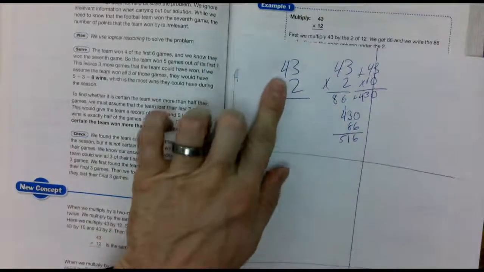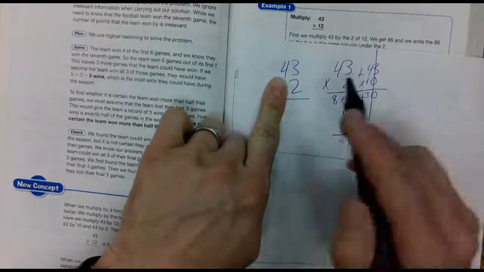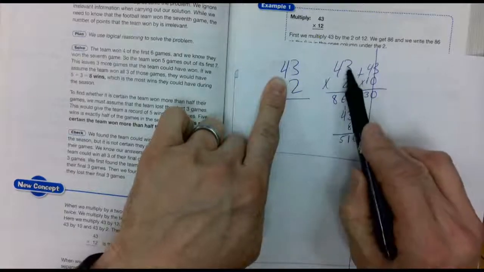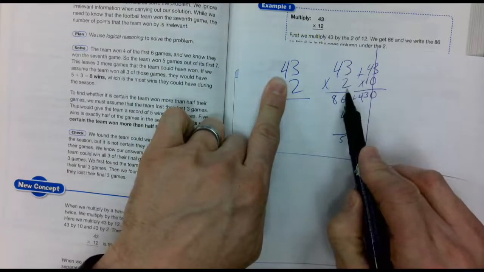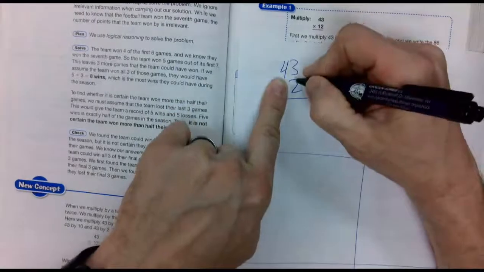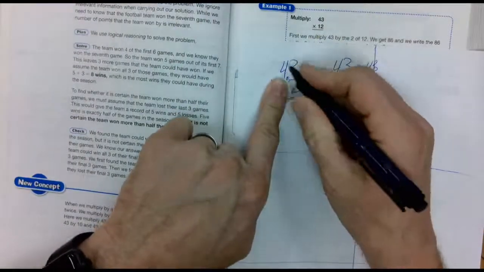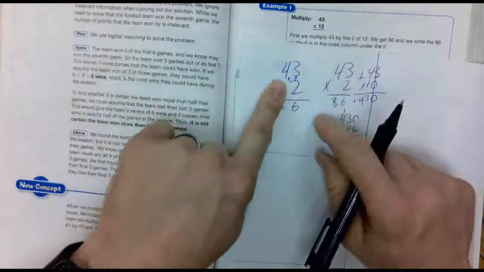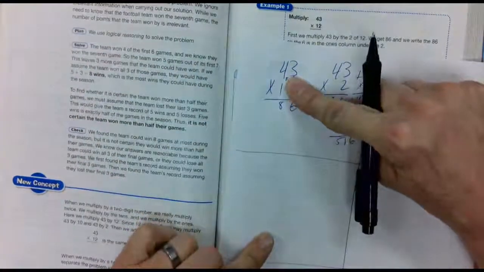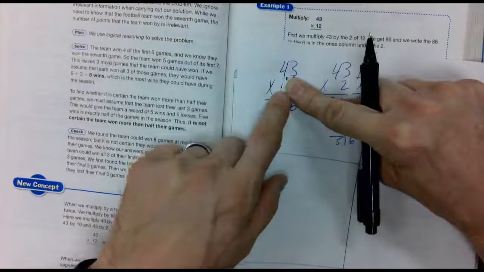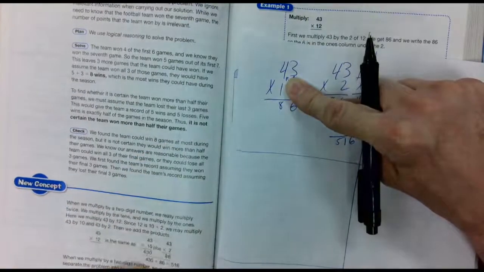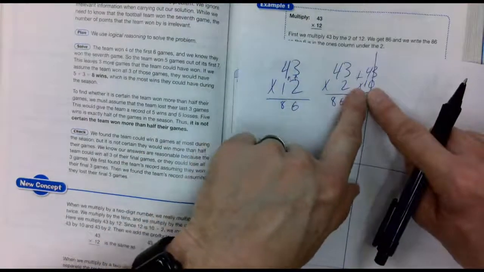First of all, I like the cover-up method. Wow, 43 times 2. It looks like we just did that, right? 43 times 2, we just did that. So let's do it. First we're going to multiply up and then over. 2 times 3 is 6. 2 times 4 is 8. Now let's uncover the 1 and let's cover up the 2. Now that's not a 1. That 1 is in the tens place. It's actually like saying 10.